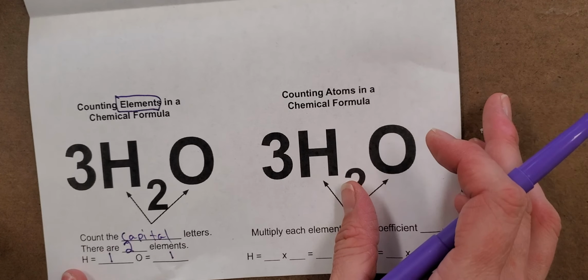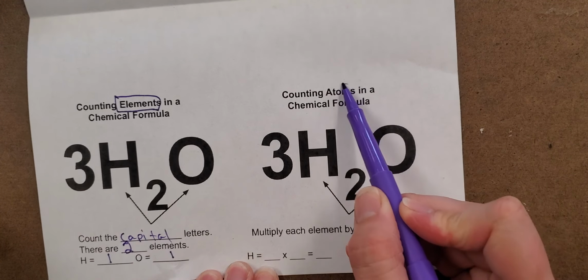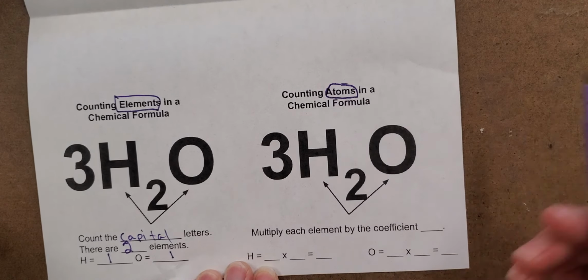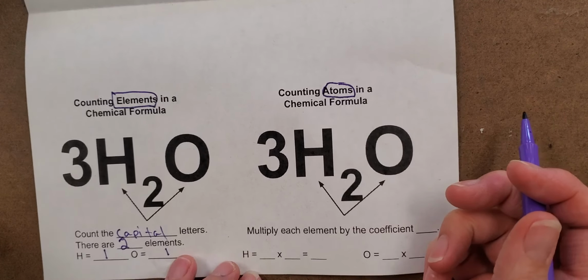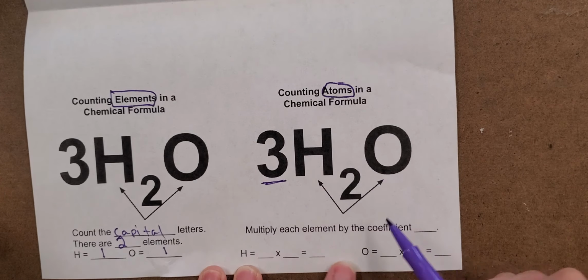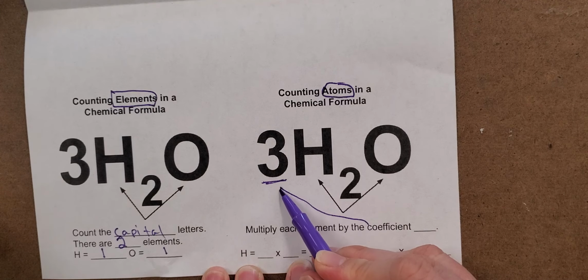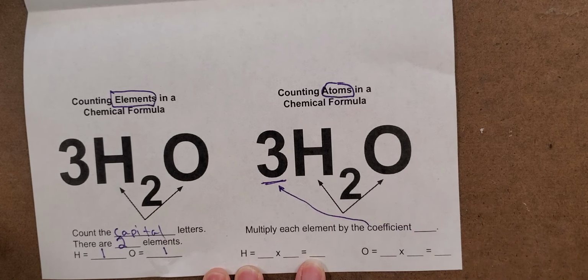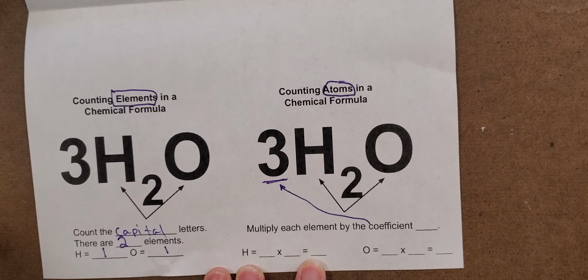All right, and then on this right side, it says counting atoms. I'm gonna circle atoms because that's my key word. All right, and so now it says multiply each element by the coefficient. So remember, this was my coefficient. Let me just draw a little arrow. That's my coefficient. So again, this means I have 3 sets of H2O.